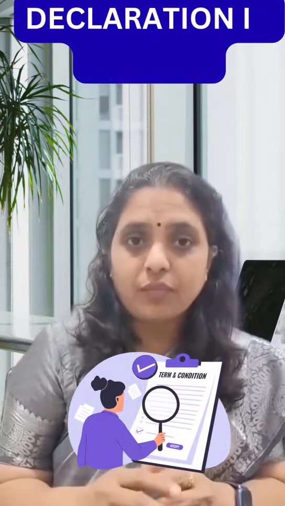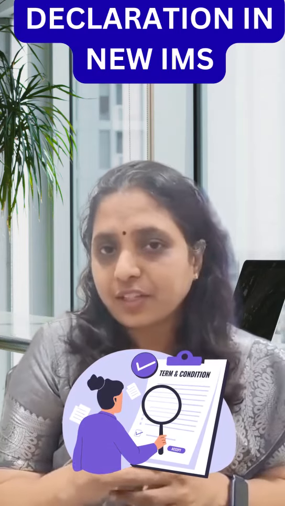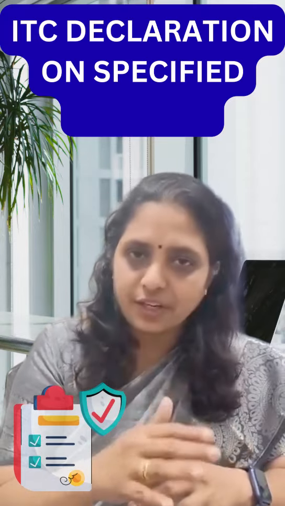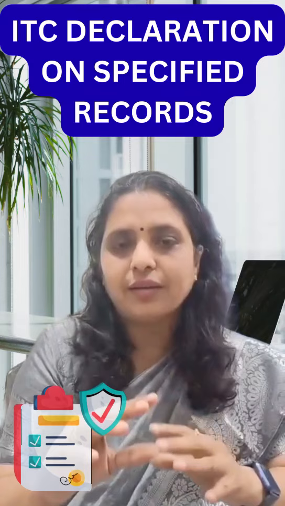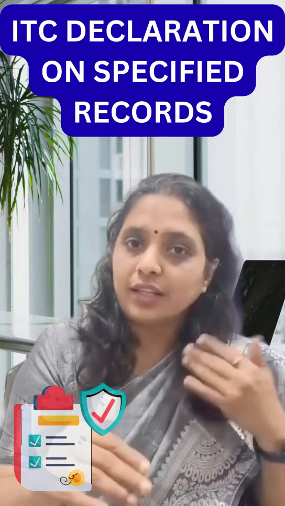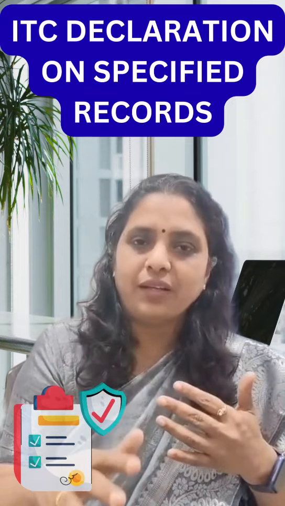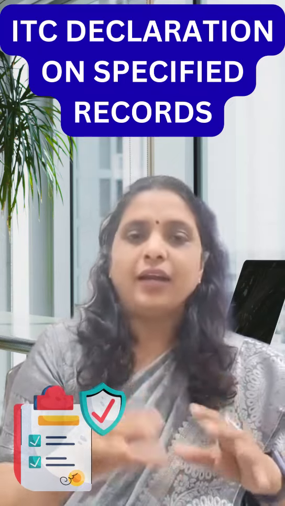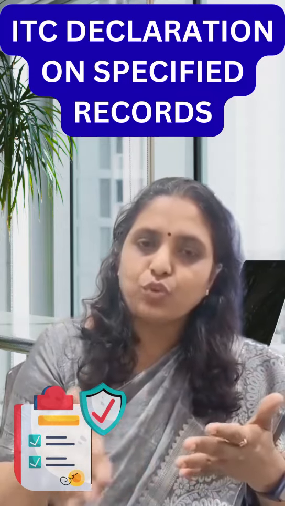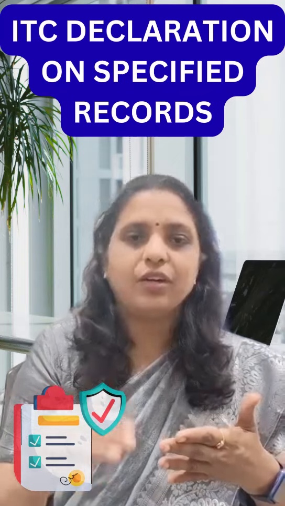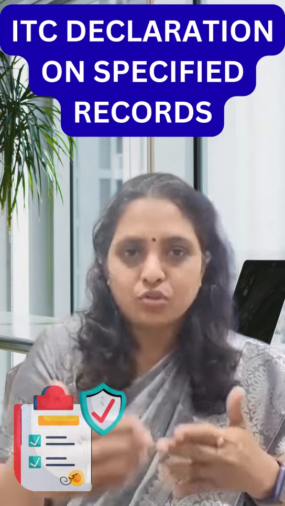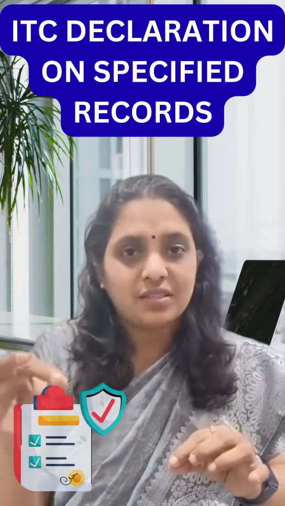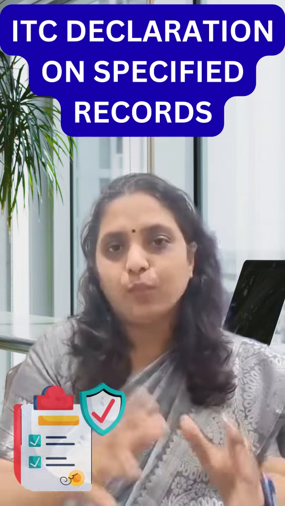So with respect to the new IMS, one more additional condition of declaration is that whenever there are certain specified transactions, say for example there is a credit note on which you have not availed the ITC at all in the original invoice itself, the taxpayer is required to mention that there is no need of reversal. And assuming there is a credit note on which you have partially taken the input tax credit, which requires reversal, that also has to be declared. So declaration of the specified transactions on which ITC is availed or not availed is a new important change in the new IMS.